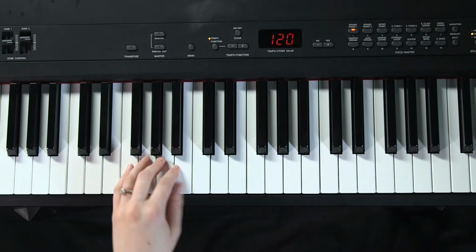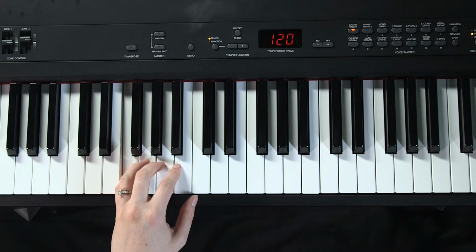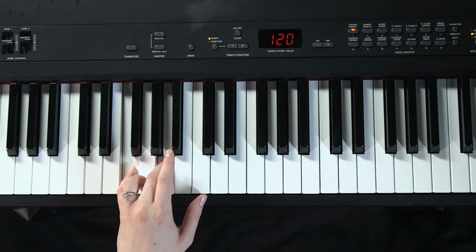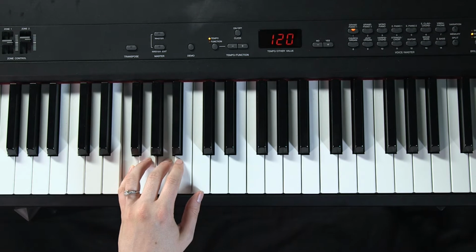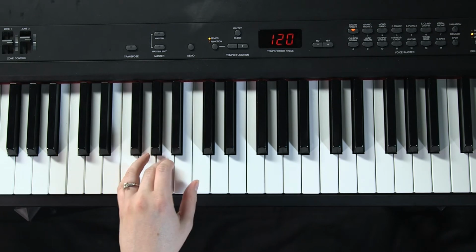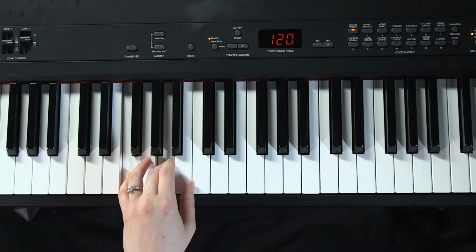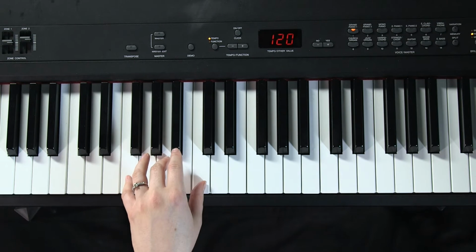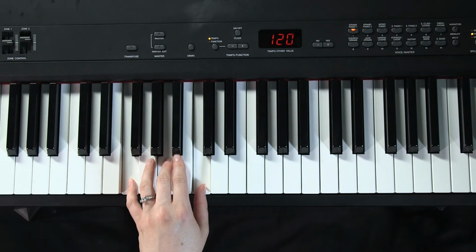So starting from F, I'm going to go up a major third, 4 half steps, that puts me on A. And from there, I want the opposite. I want a minor third, 3 half steps. So we have major third on the bottom, minor third on top. Altogether, that creates a major triad.